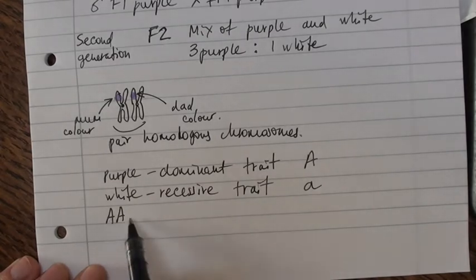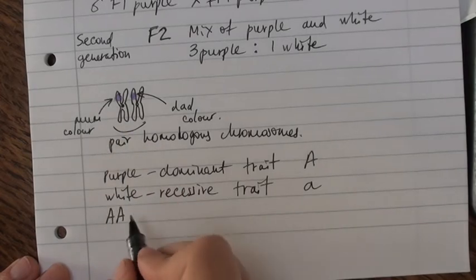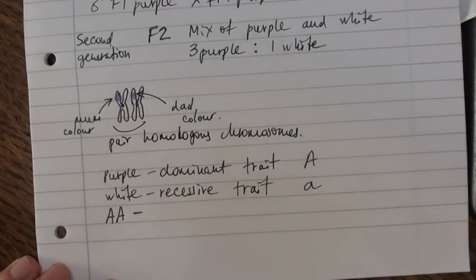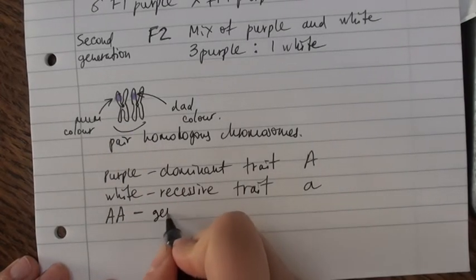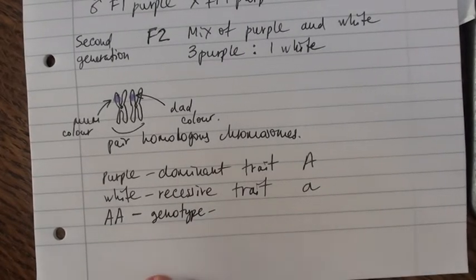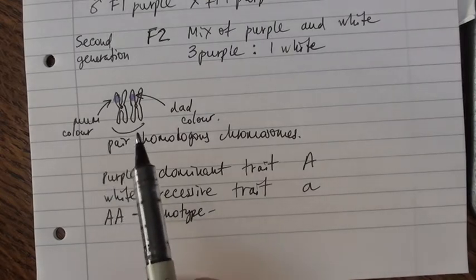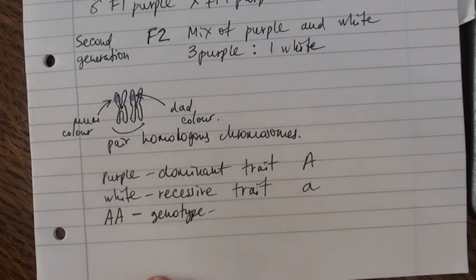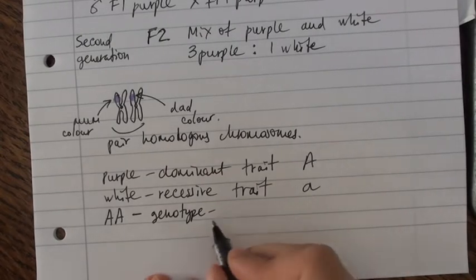So my purebred parent plant would have two big A's inside those chromosomes. And that combination of letters is known as genotype. So genotype is a combination of symbols or letters which denotes which particular genes are found inside the two homologous chromosomes. So let me write it down.